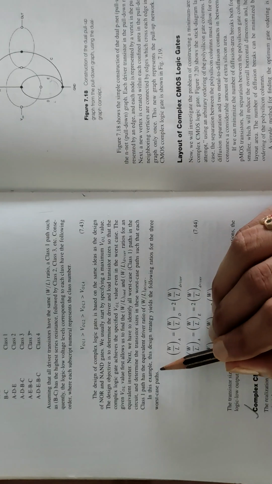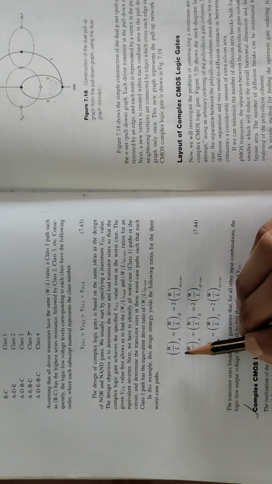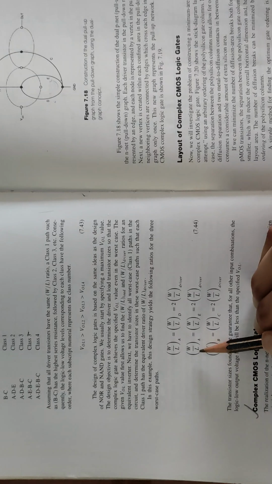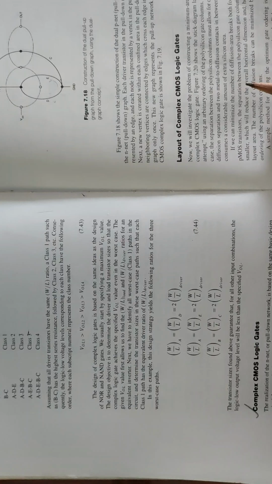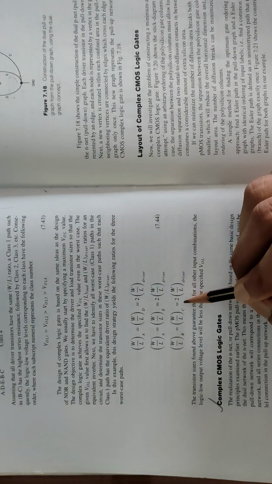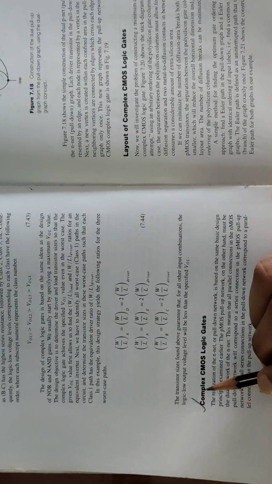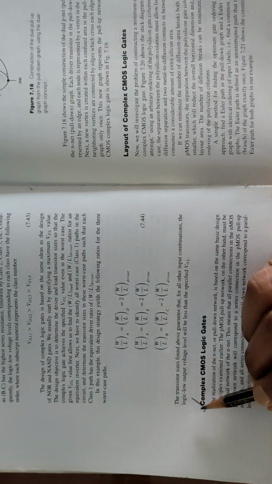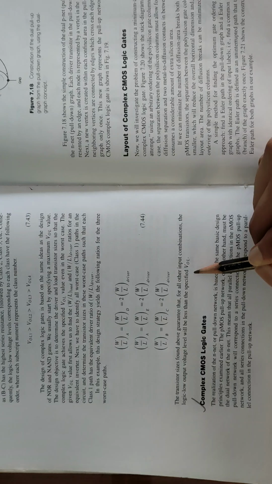In this example, the design strategy yields the following ratios for the three worst case paths: W/L A is equal to W/L D is equal to W/L driver. W/L A is equal to W/L E is equal to 2 W/L driver. And W/L B is equal to W/L C is equal to 2 W/L driver. The transistor sizes found above guarantee that for all other input combinations the logic low output voltage level will be less than the specified VOL.